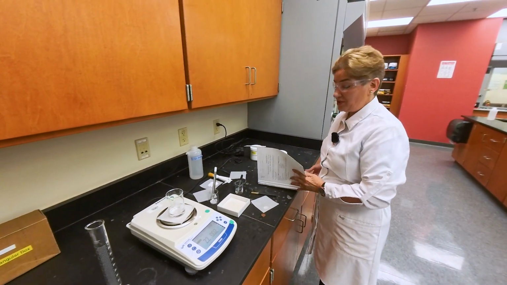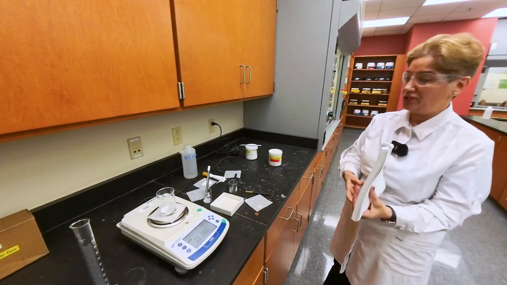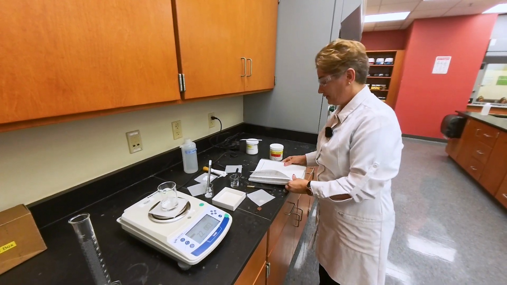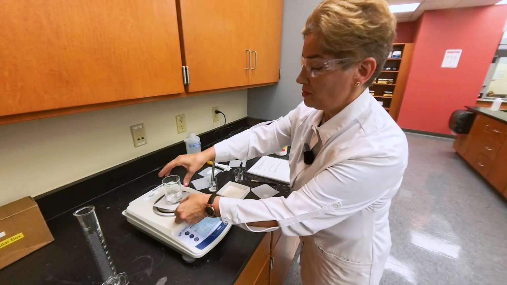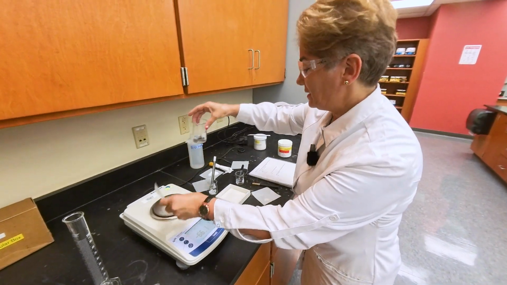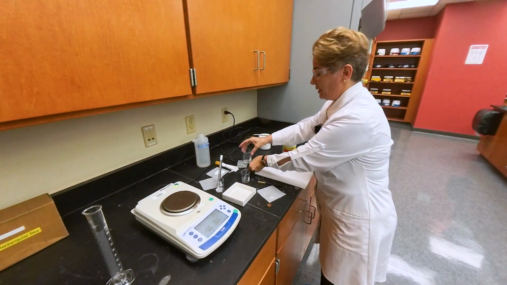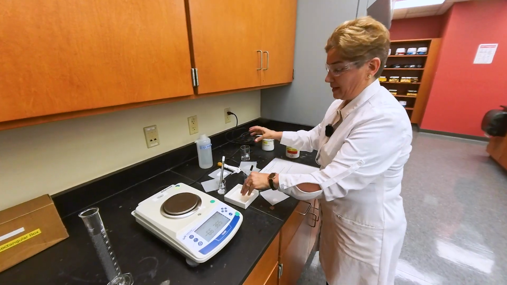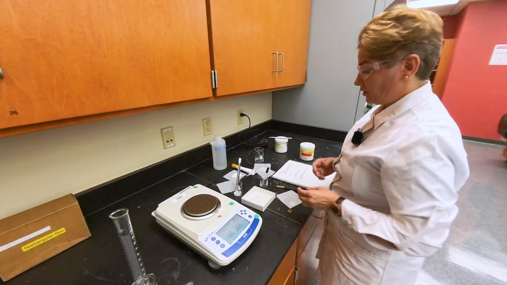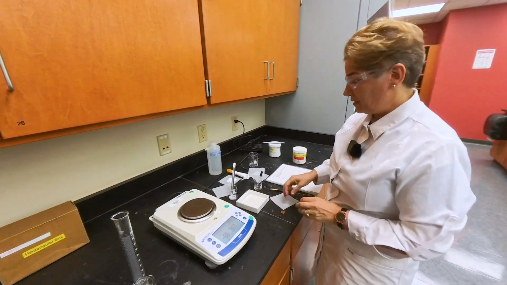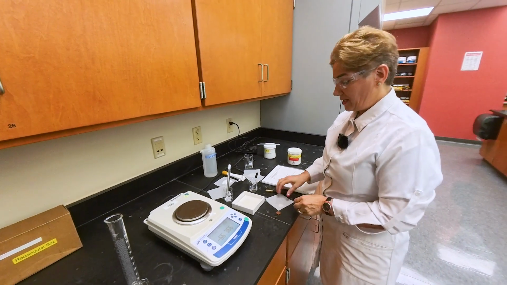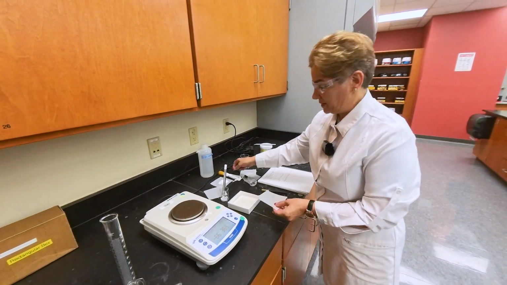Next type of measurement is measuring by difference. In this type of measurement, we do have and need the mass of an object by difference. That means the mass of the container subtracted from the mass of the container plus the sample.